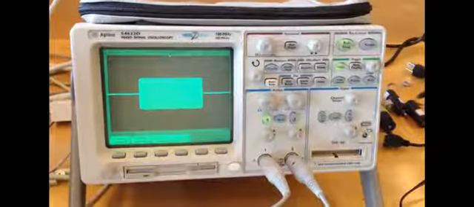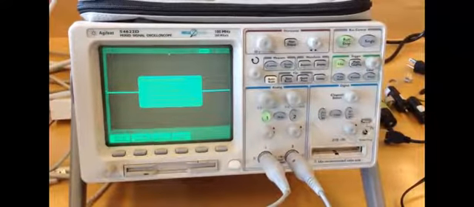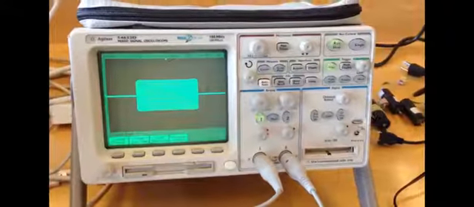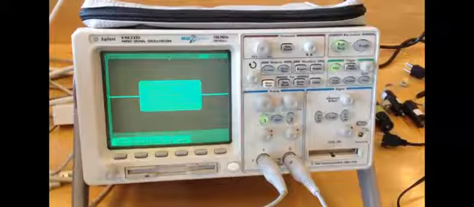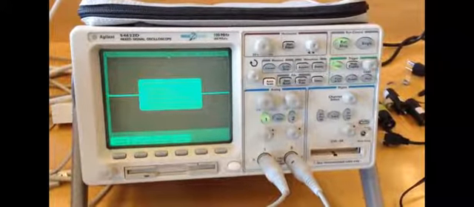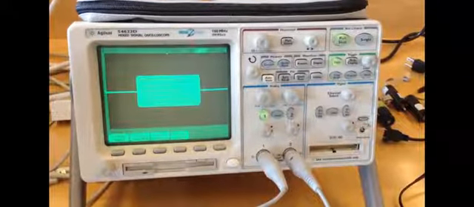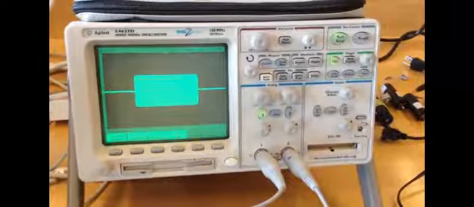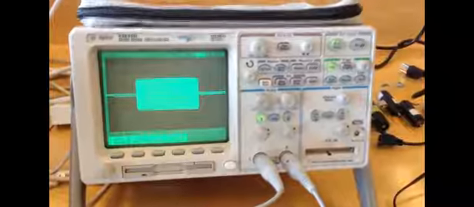In this video we are going to show you how to use an oscilloscope to monitor an AC or even a DC signal. Oscilloscopes play a very important role in any electronic lab, because that's pretty much the only way to monitor a signal in real time.